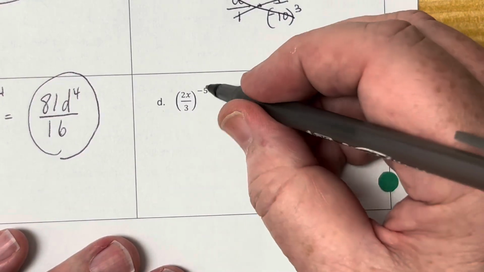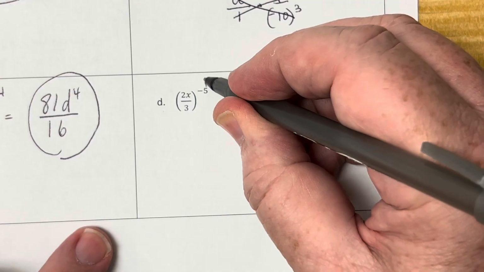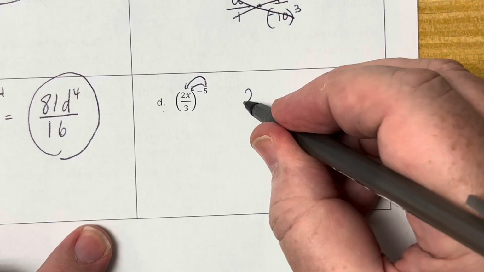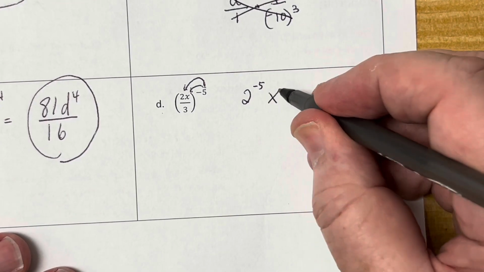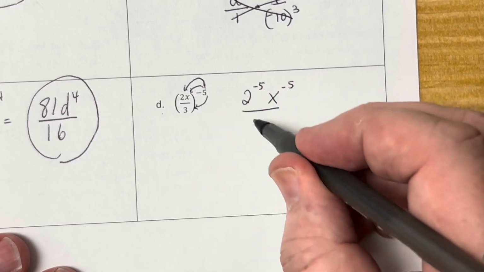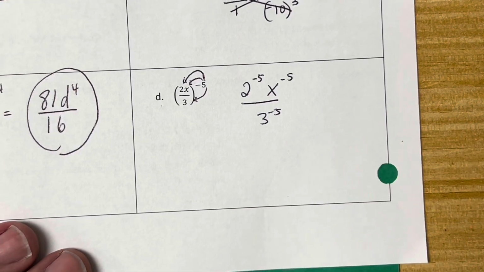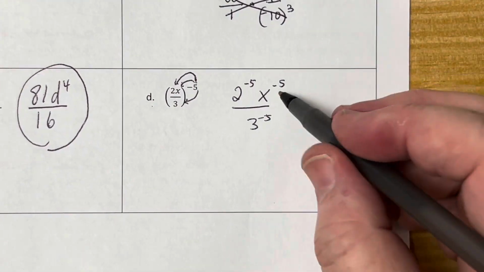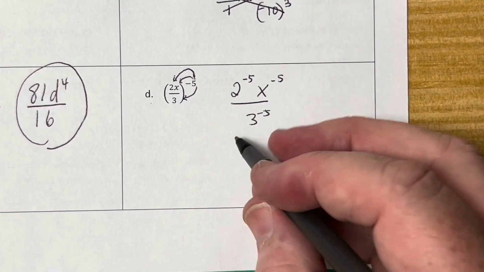All right, D. Again, just like on C, that negative 5 distributes to each term here. So that's 2 to the negative 5 and x to the negative 5 over 3 to the negative 5. Now this one let's break this one up. All right, sorry about that. So then we have negative exponents here. So let's break this apart.